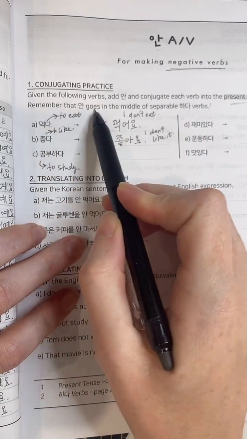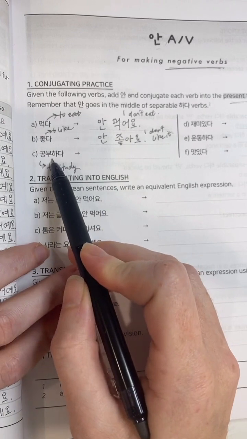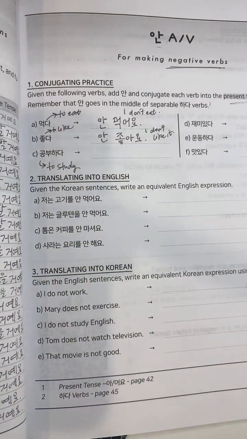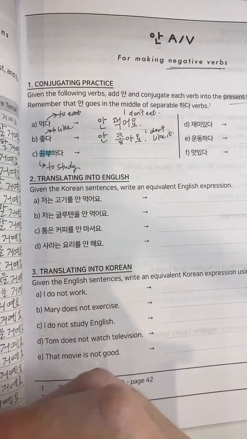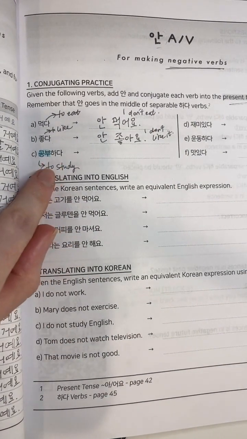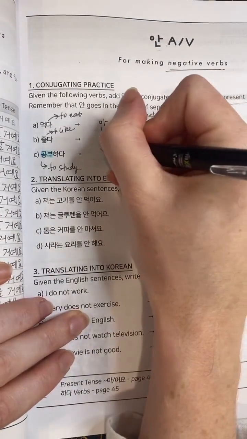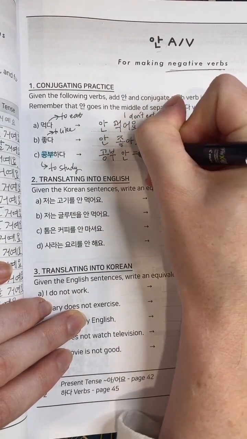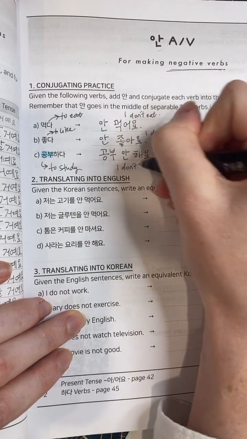So see this note here: remember that 안 goes in the middle of separable 하다 verbs. So 공부하다 is a separable 하다 verb. What does that mean? It means that 공부하다 is a combination of two parts. We have the noun 공부, which means study, and you have 하다, which means to do. So a separable 하다 verb has these two parts, and when you have a separable 하다 verb, 안 has to go in the middle. So 공부 안 해요. I don't study.